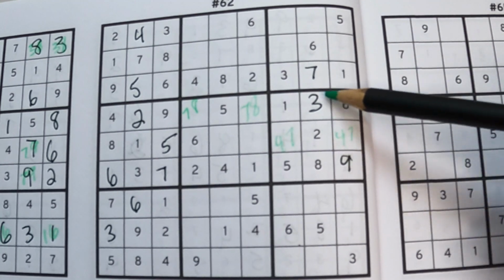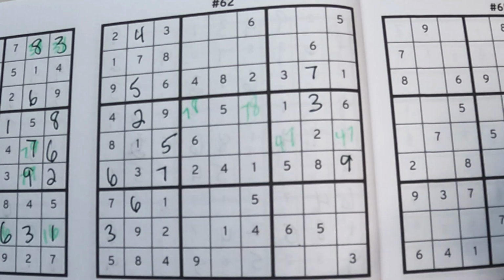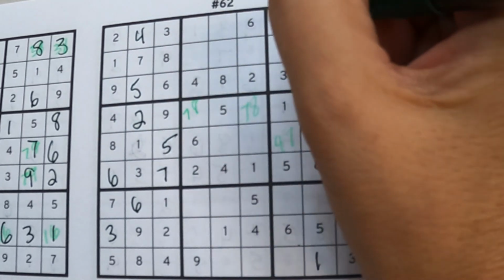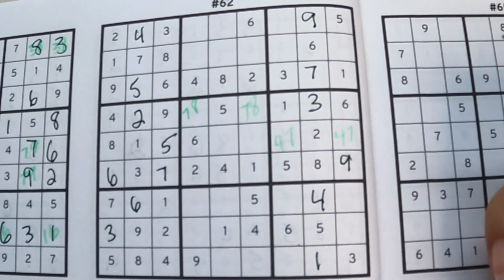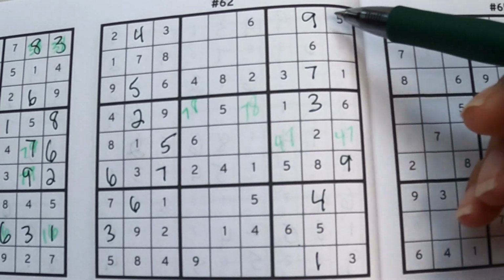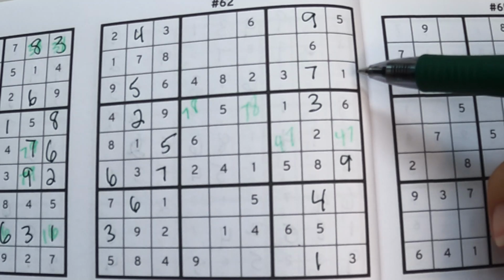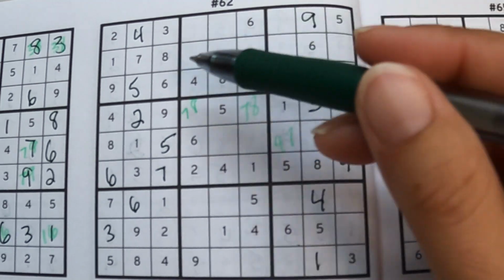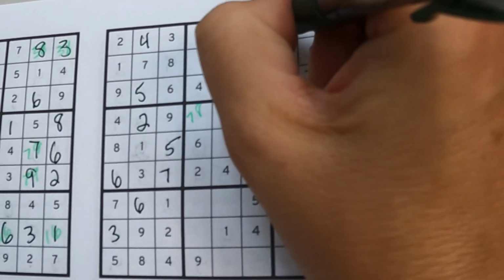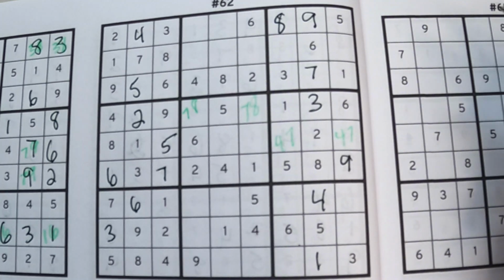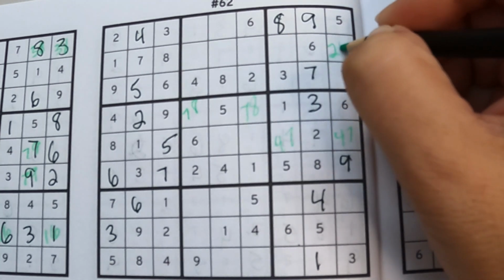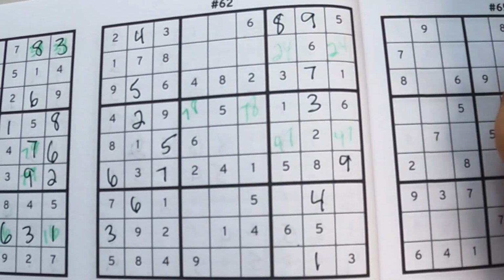For this column, we're missing 1, 4, and 9. We've got 4 and 9 here, so this is our 1. 4 here, so 9, 4. For this box now, we're missing 2, 4, and 8. We've got an 8 covering these two boxes, so our 8 must be here. I don't see any other help. So 2, 4.